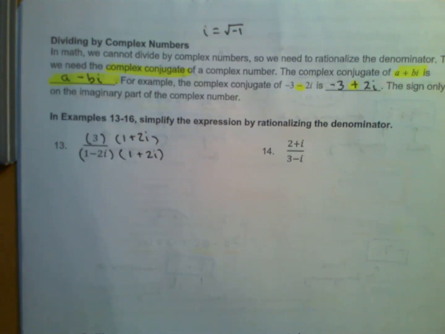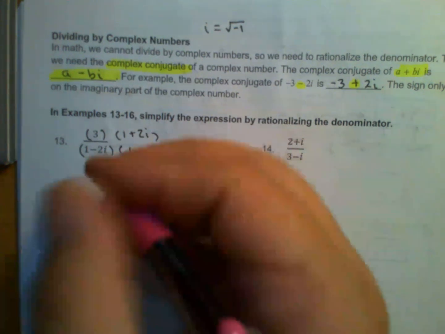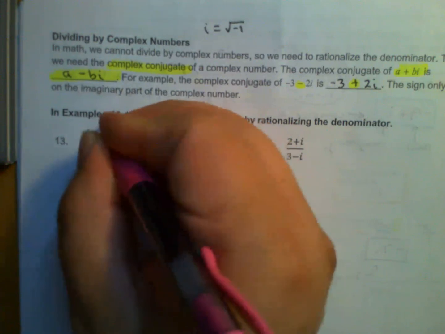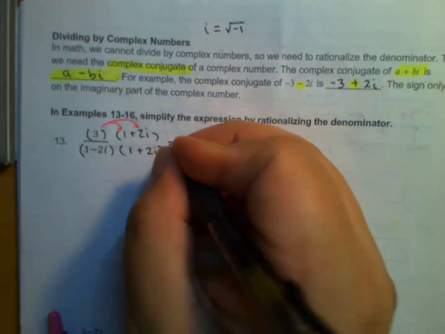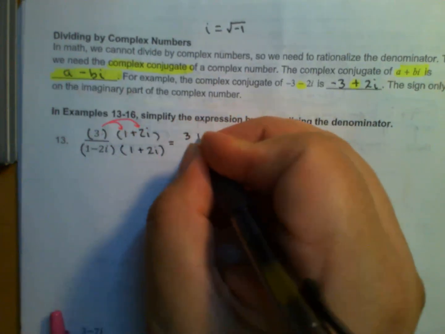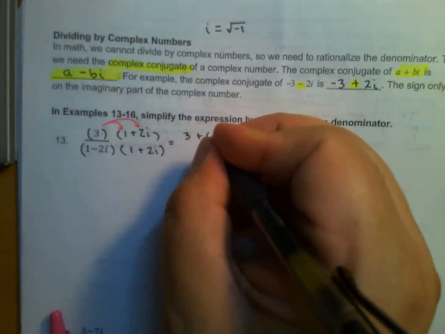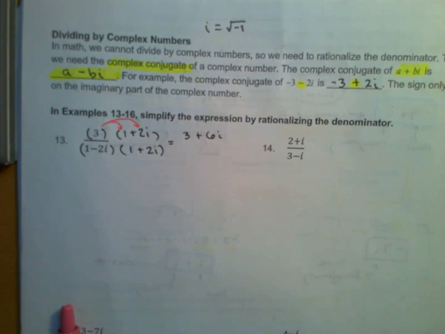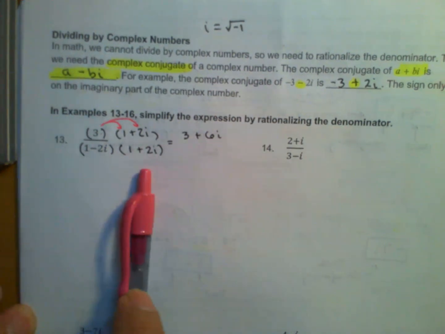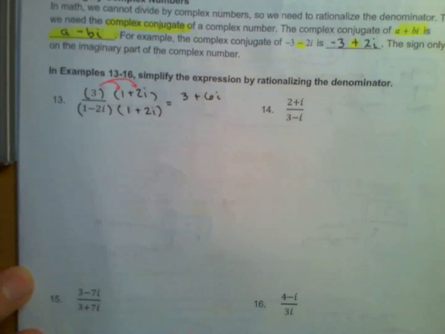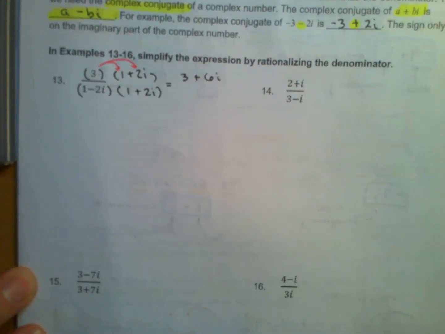Now, this is where, of course, we get a little work going for ourselves. Here, it's a simple distribution. We saw that yesterday with the multiplication. And so we end up with a 3 plus 3 times 2 is 6 with an i. Now, we need to remind you of something here. They are conjugates of each other. So I have room down here. I want to show you something.